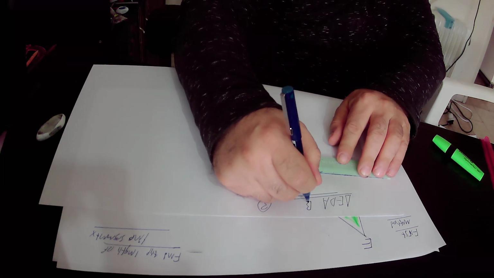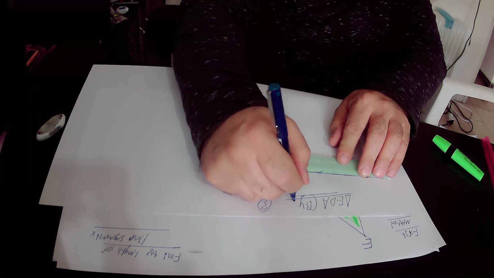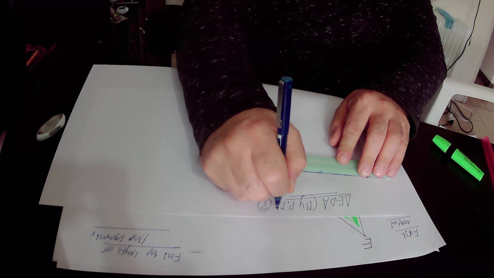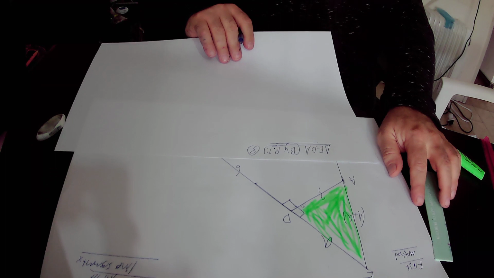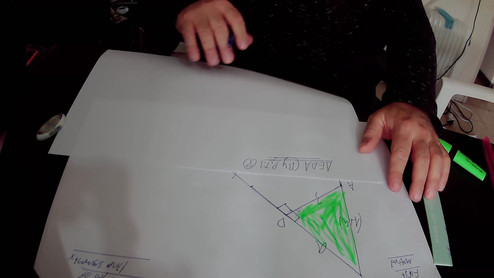Here, by PT, is the relation for the Pythagoras theorem: the square of the hypotenuse equals the sum of the squares of the perpendiculars.